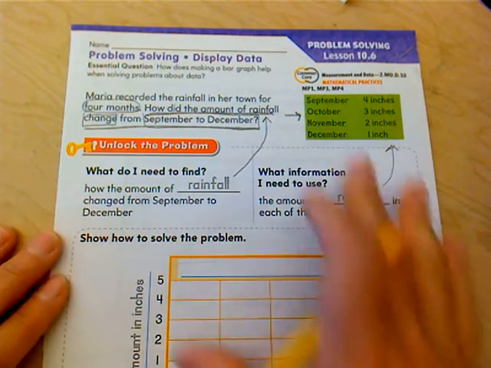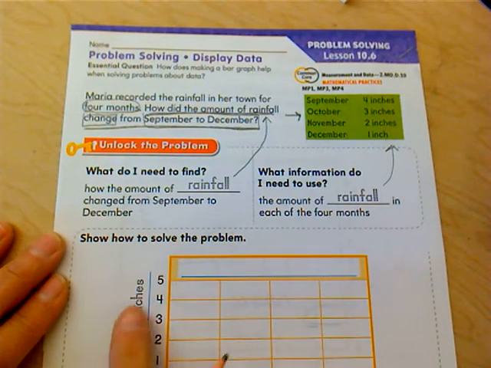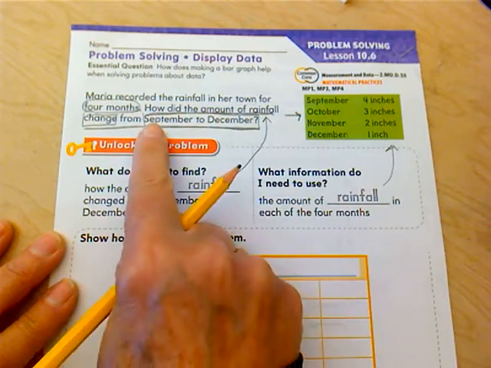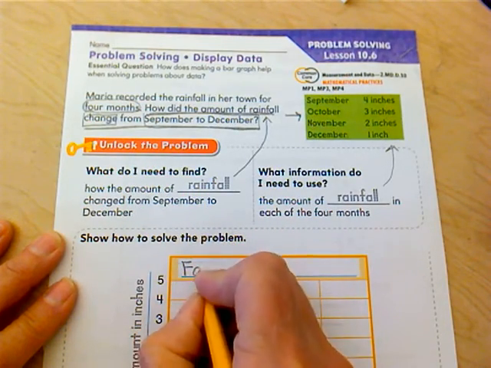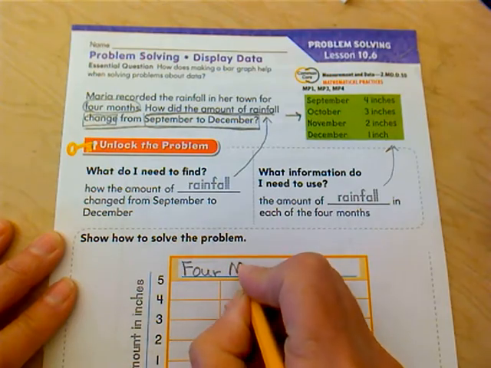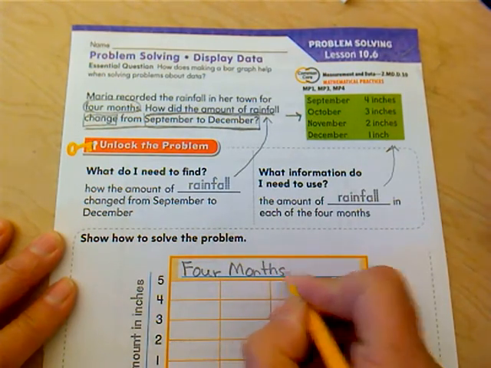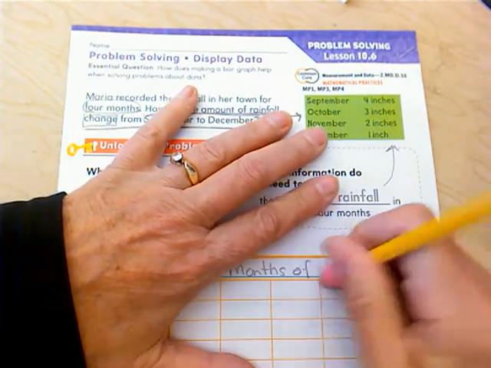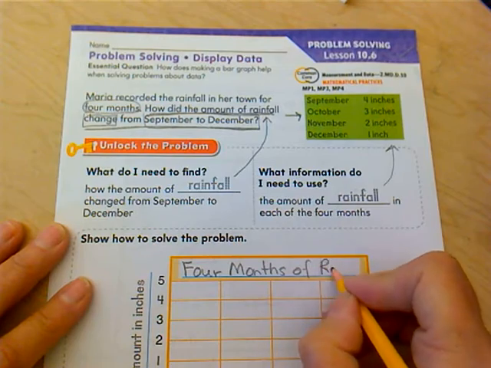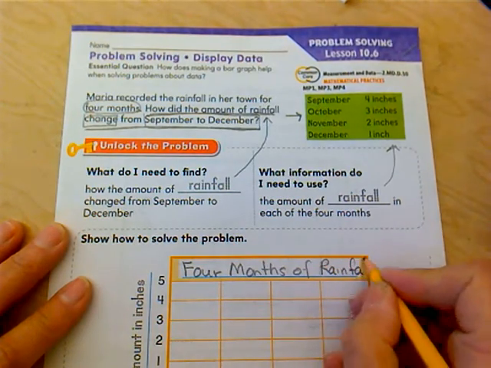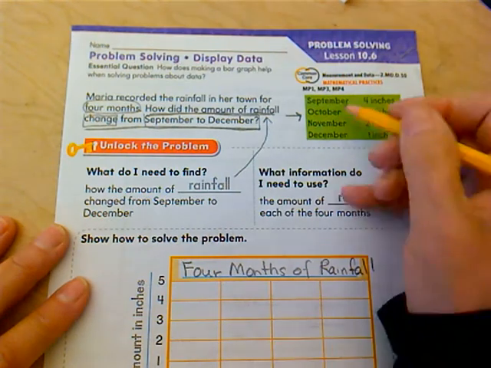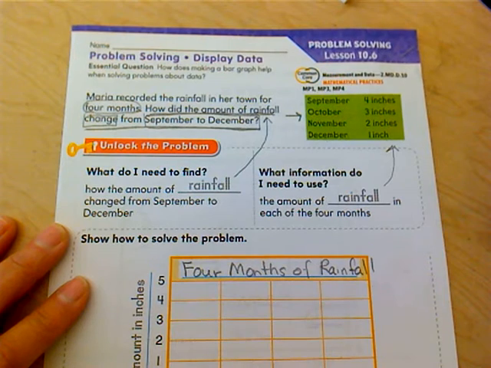So the first thing that I'm going to do is use the information that I'm given, and I'm going to have to come up with a title for my bar graph. And since this is dealing with 4 months, I'm going to call it 4 months of rainfall, because that's the data that we're looking at. Oops, not fall, but rainfall. There we go, that's better. And down here below, September, October, November, December matches with this data. So these are the months.